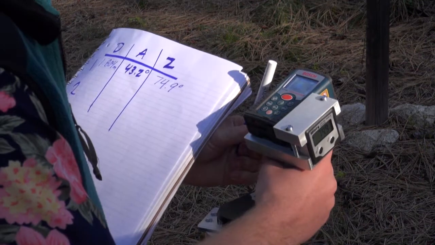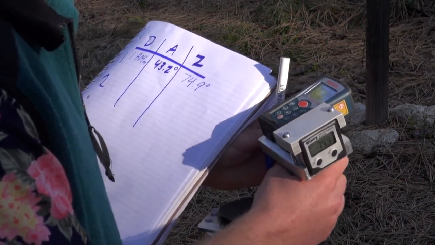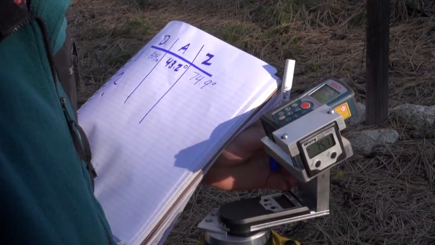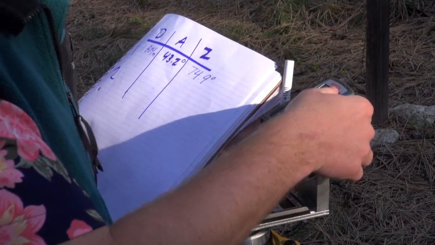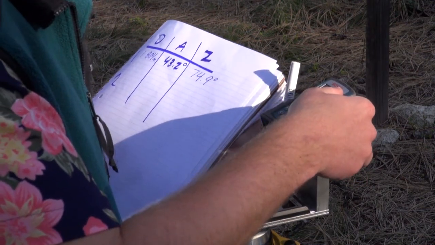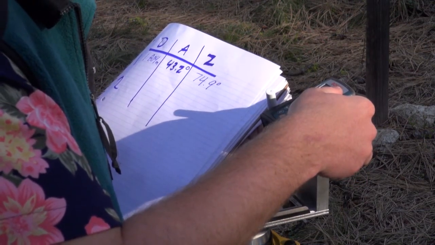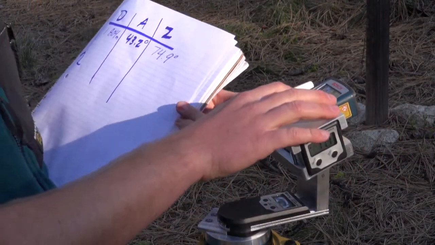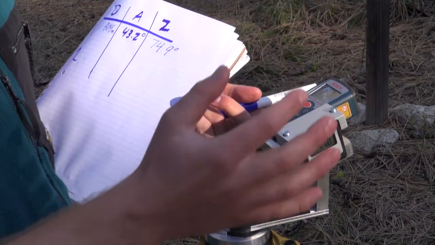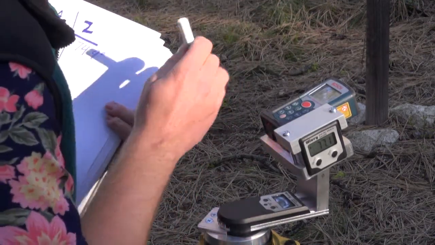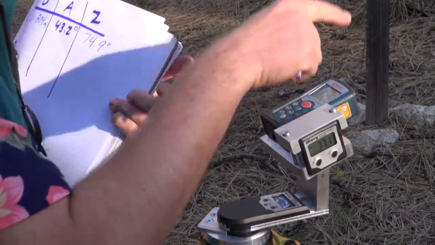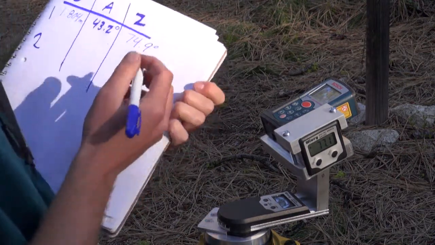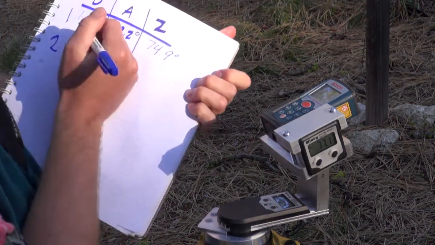Now I'm going to get that second piece of data. I'm going to rotate the laser, changing the azimuth angle over to the right side of the tree. Going to point the laser on the right side of the tree, tighten everything up, press the big red button. It's telling me I have a distance from the laser to the tree of 1.796 meters.